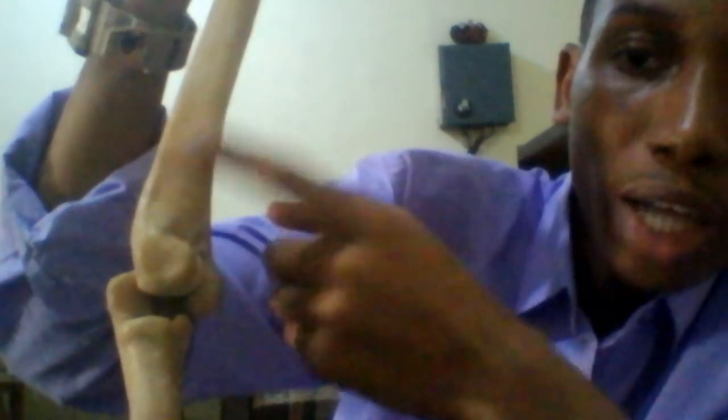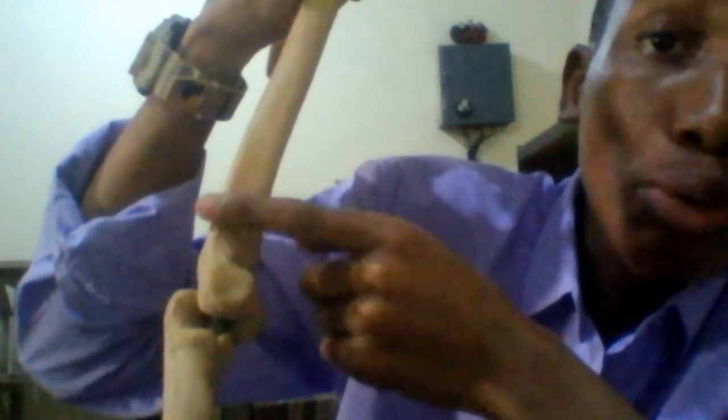Then you also have another one here. This is very prominent here. It's called the lateral supracondylar ridge. So you have the medial supracondylar ridge and the lateral supracondylar ridge.